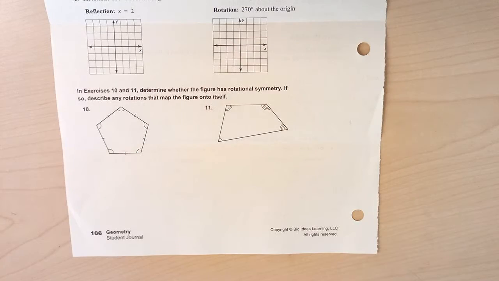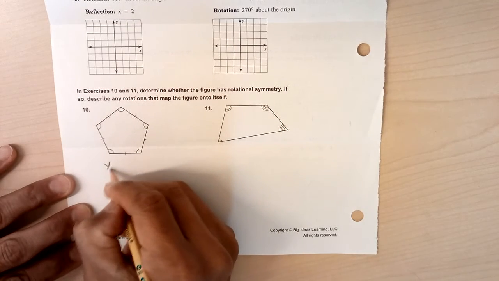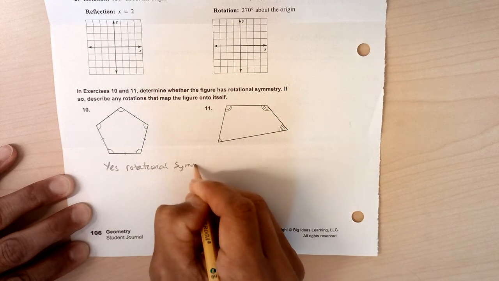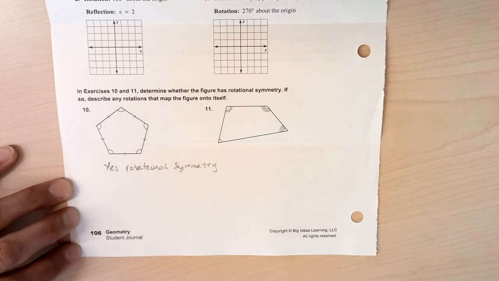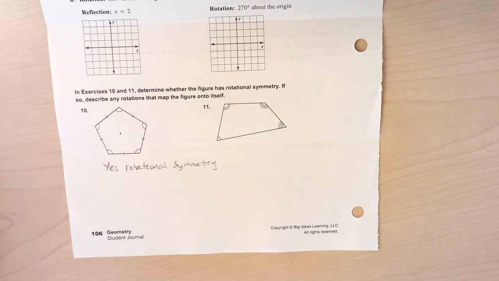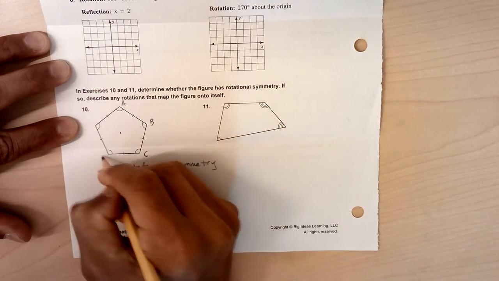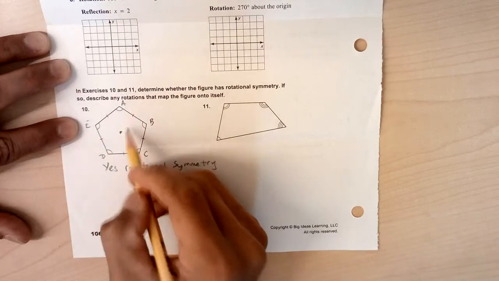Think about it, maybe pause the video. This regular pentagon does have rotational symmetry. But think about the angle of rotation as well. So for the angle of rotation, here's what you can do. I'm going to label each of the vertices, A, B, C, D, and E. The center of rotation would have to be the center of the figure here.